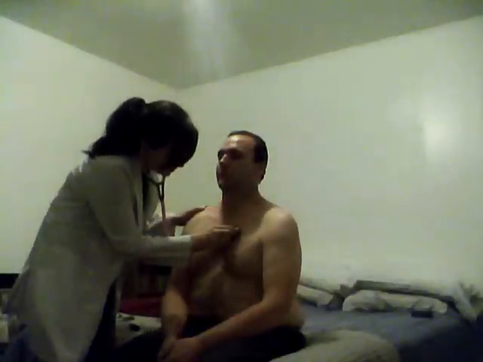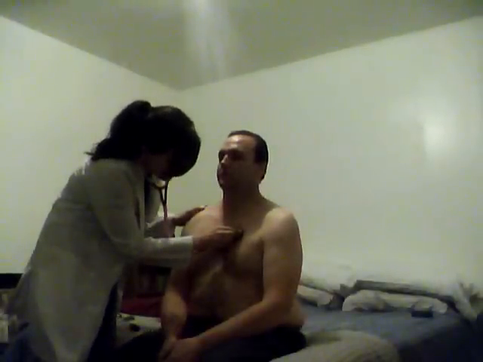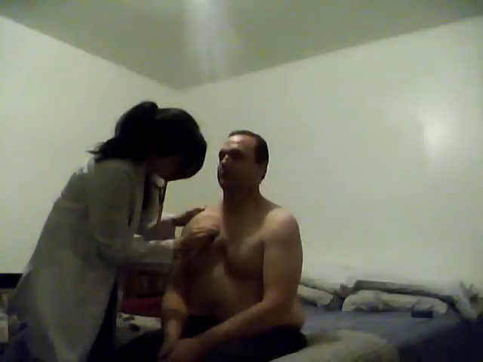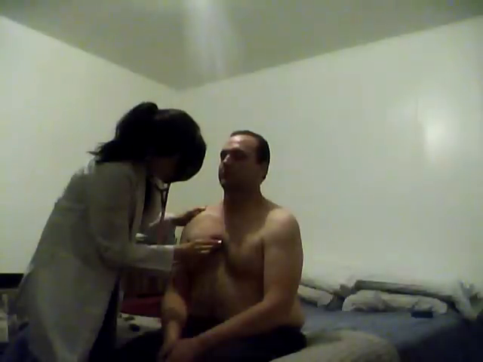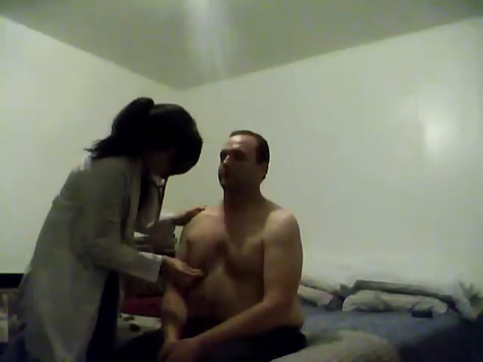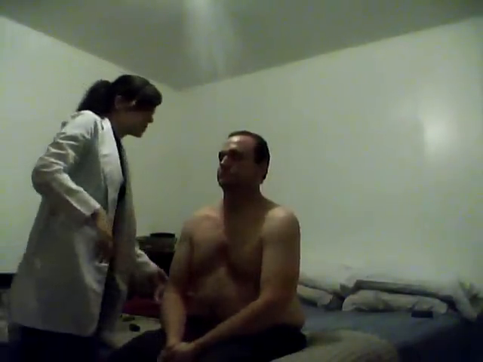So you're going to listen second intercostal space, aortic, pulmonic. Third is Erb's point. Tricuspid is fifth, and mitral. So that is the heart and the chest.